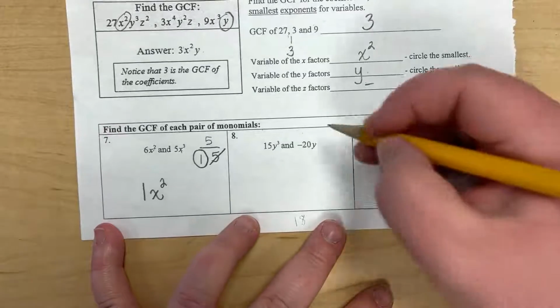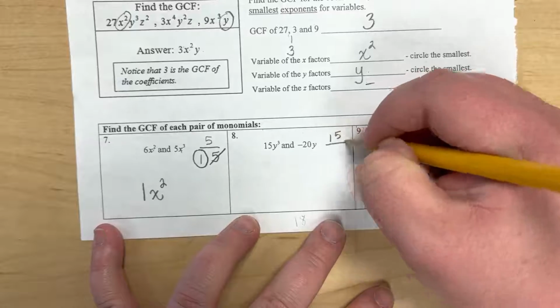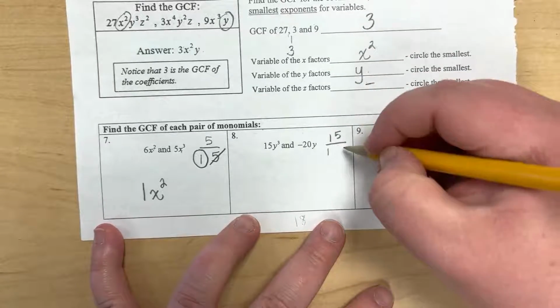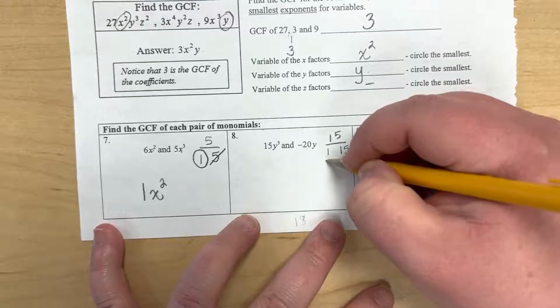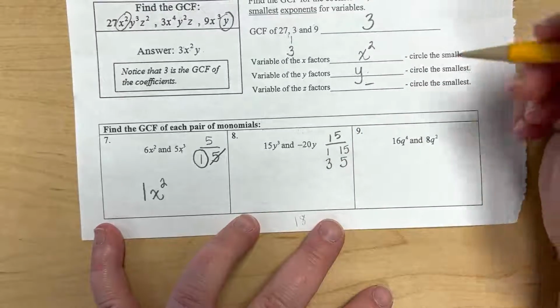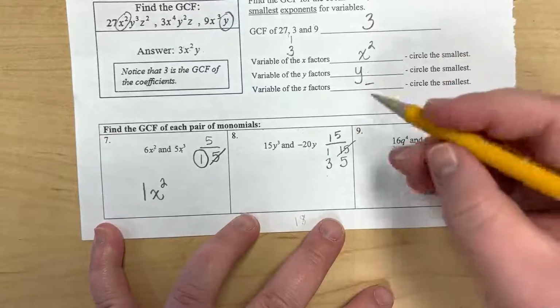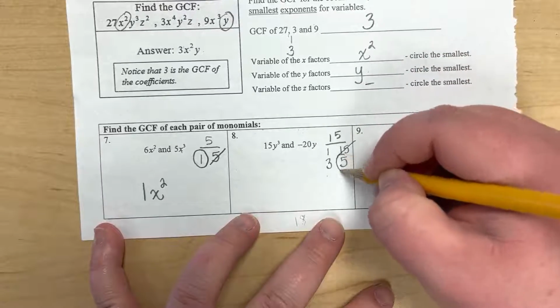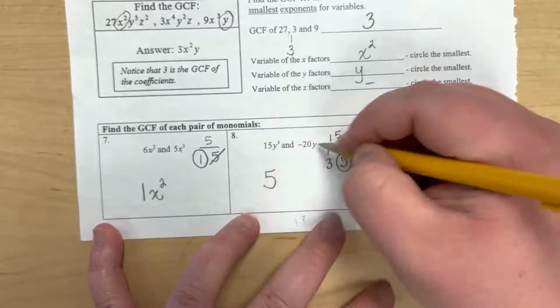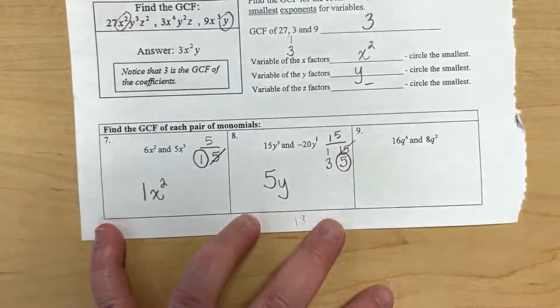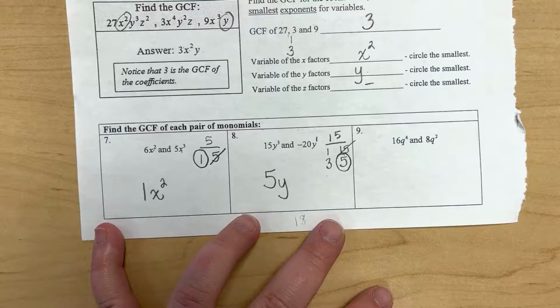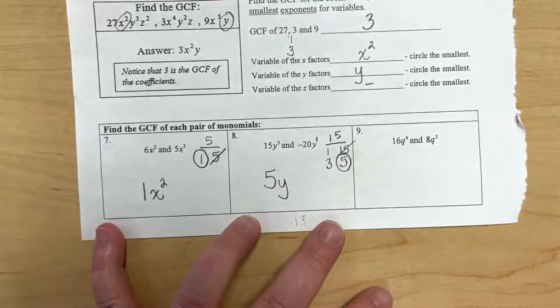All right, number 8. Let's find the factors of 15 this time. All right, so we have 1 and 15. 2 doesn't work. We have 3 and 5, and 4 does not work. 15 does not go into 20 evenly, and then 5 does, though, so we're going to keep the 5. So 5, they both have a y, and the first power is the smallest, so we're going to keep that first power. Now, you probably noticed that the 20 has a negative. Right now, we're not going to worry about it, but when we get to actually factoring, this would be important. If there's a negative in the terms that you have and it leads the polynomial, you will need to make your GCF negative, but for right now, we won't have to worry about that.